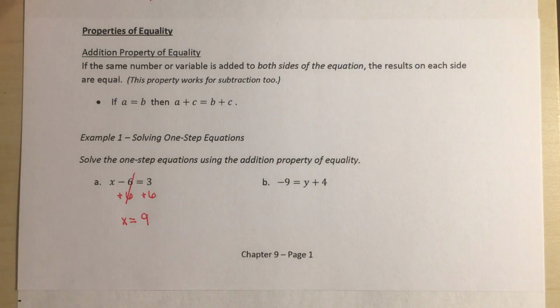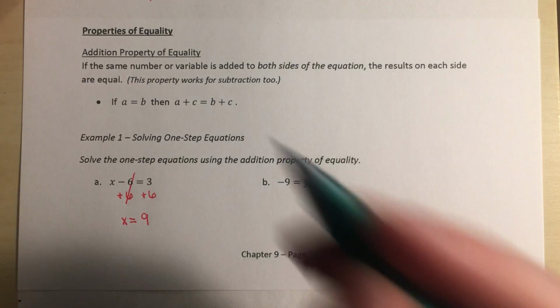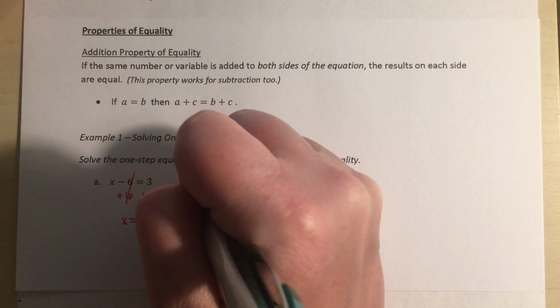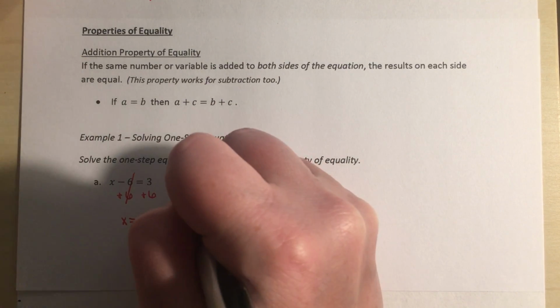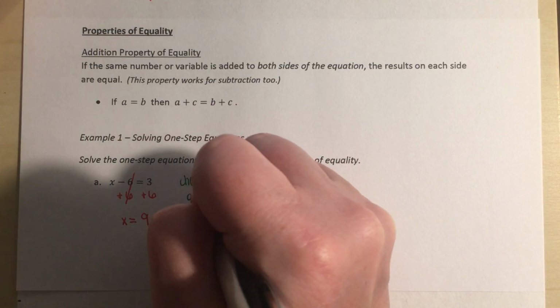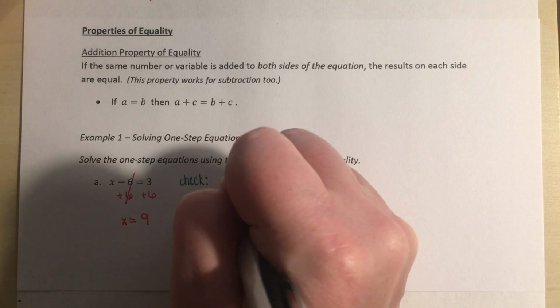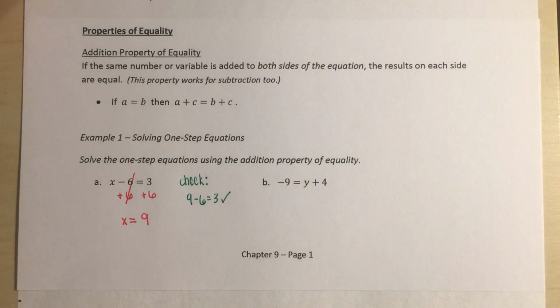Now if we want to, we can always go back and check by plugging our answer back into our original equation. We'll show a couple of examples of this as we go. If we wanted to check this solution, we plug that value of 9 in. 9 minus 6 equals 3. That's true, so we do know that this solution checks. As you're working through these problems, the nice thing about solving equations is we're always able to check our answers.